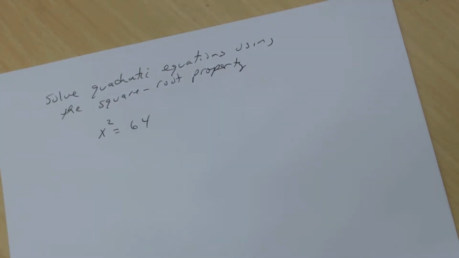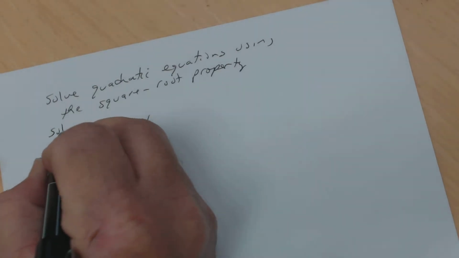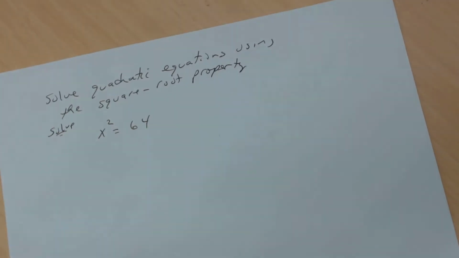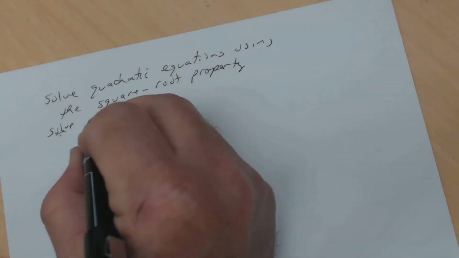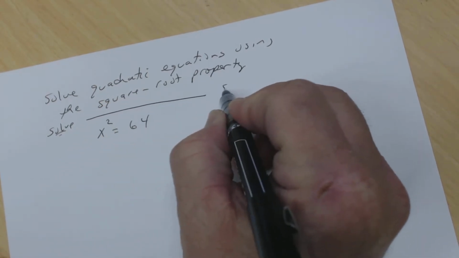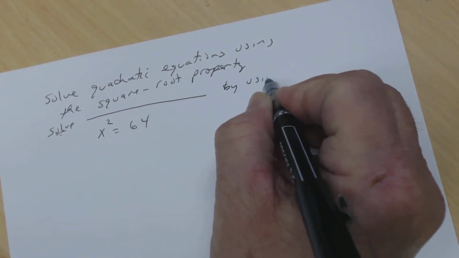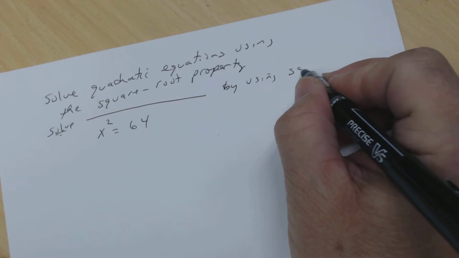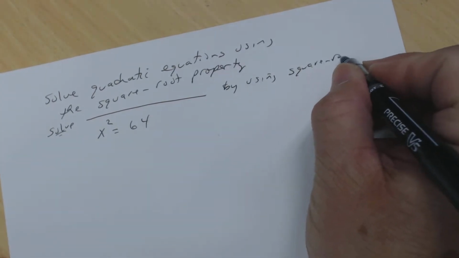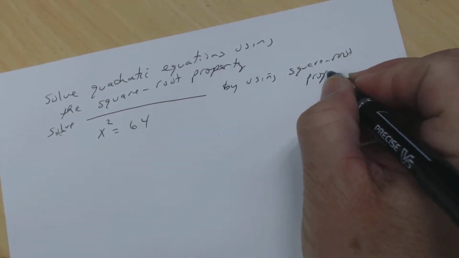X squared equals 64. And you want to solve this quadratic equation by using the square root property. So we solve by using the square root property, not by factoring. So always read the directions.